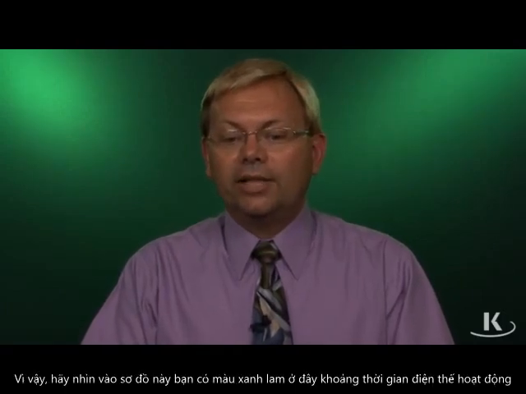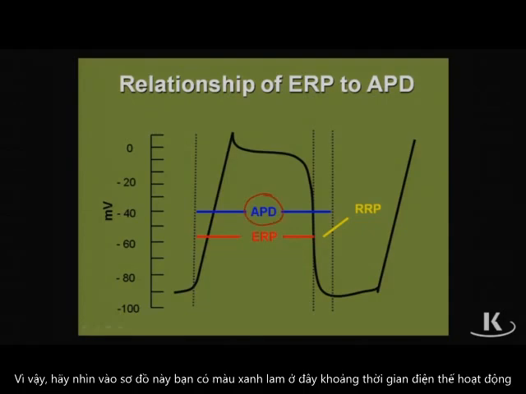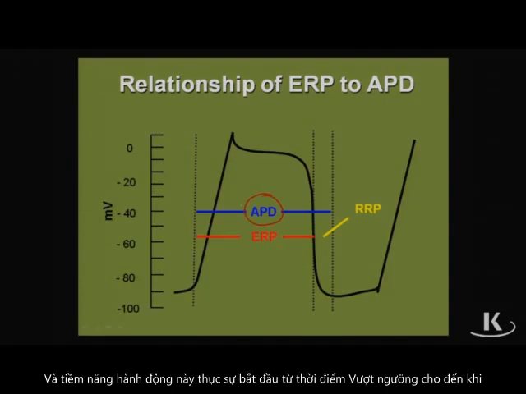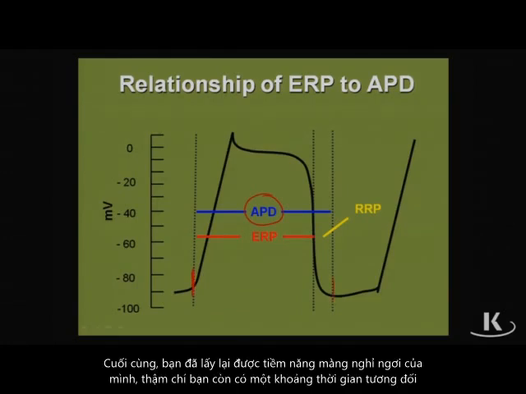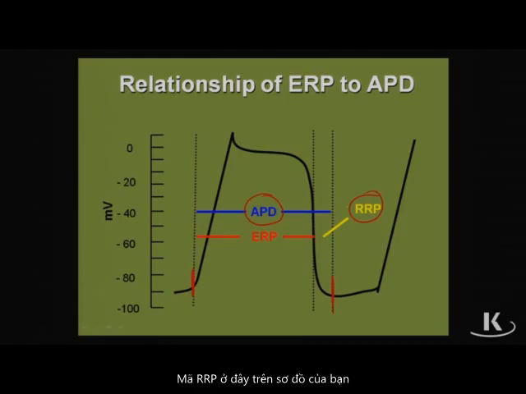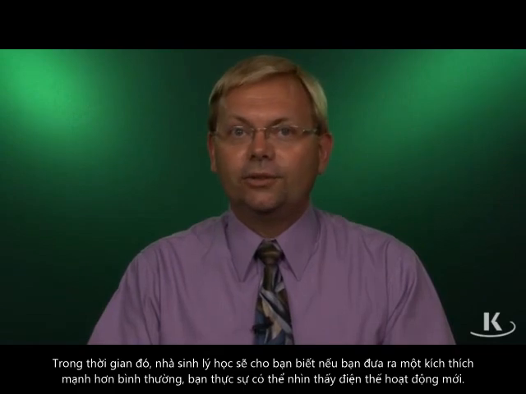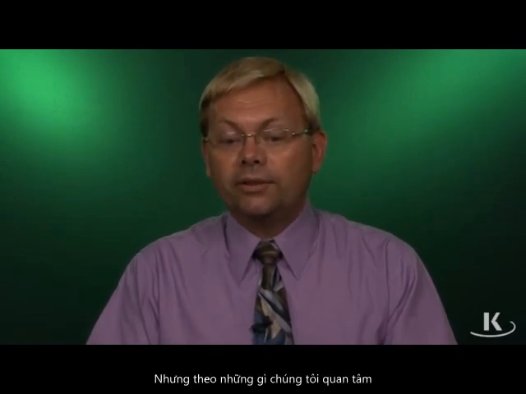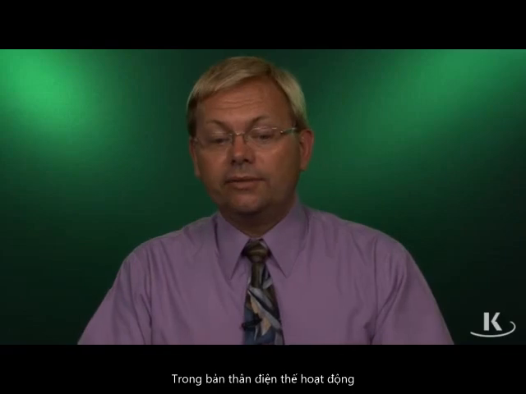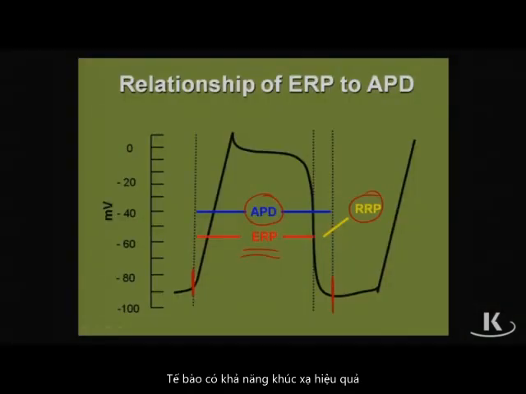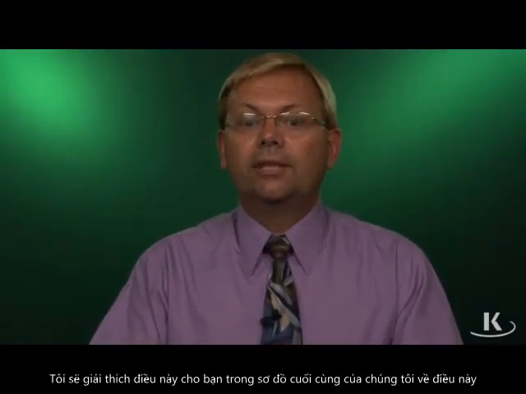So look at this diagram. You have in blue here the action potential duration. And this action potential literally started from the moment of crossing threshold until ultimately you've regained back your resting membrane potential. You even have a relative refractory period called RRP here on your diagram, during which a physiologist would tell you if you give a stronger than normal stimulus, you might elicit a new action potential. But as far as we're concerned, during the action potential itself, the cell is effectively refractory, ERP for effective refractory period. I will explain this to you in our last diagram of this chapter.